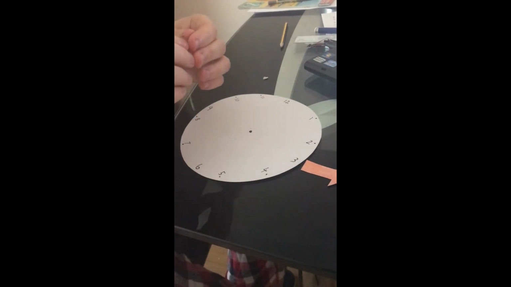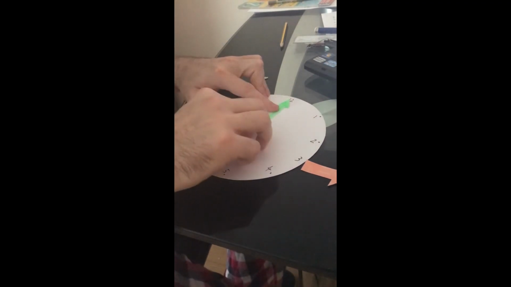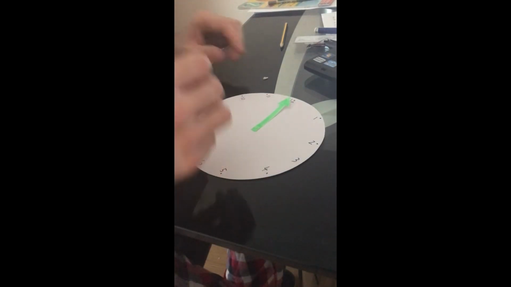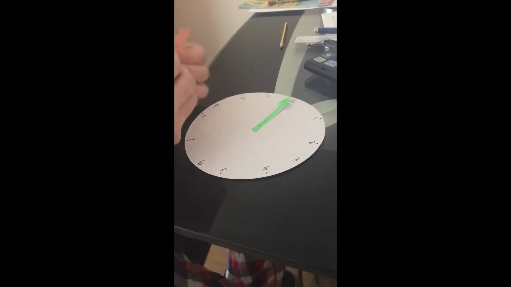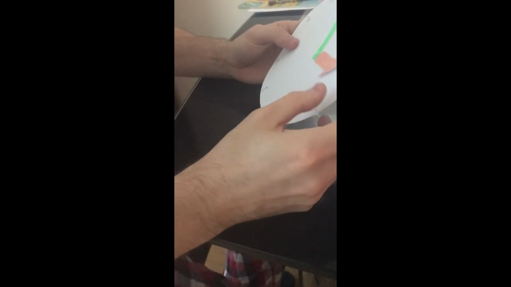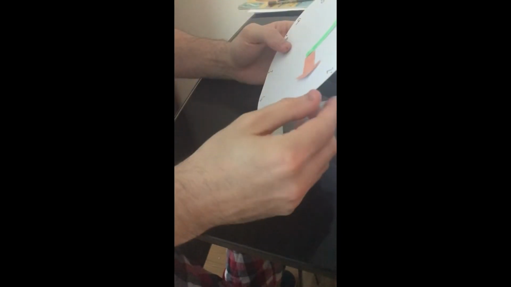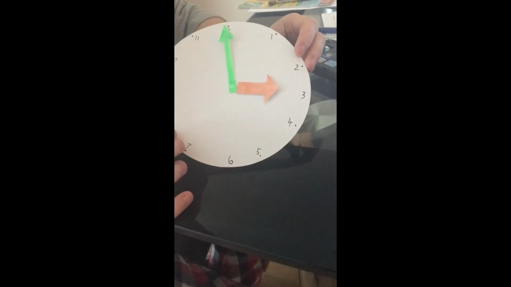So I'm going to start by putting my hands on. So I'll go for an o'clock, it's up at the 12, and I'll put on my hour hand, and that's going to point at the 3. Showing that my clock is a little bit wonky, otherwise that would have all matched up perfectly. Anyway, giving you a little clock face to do here.